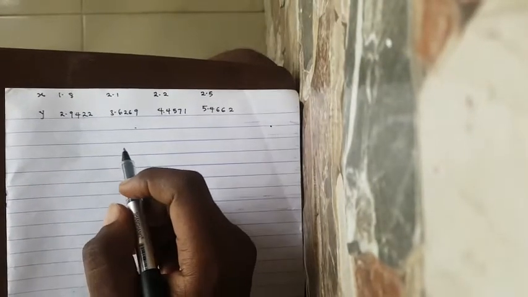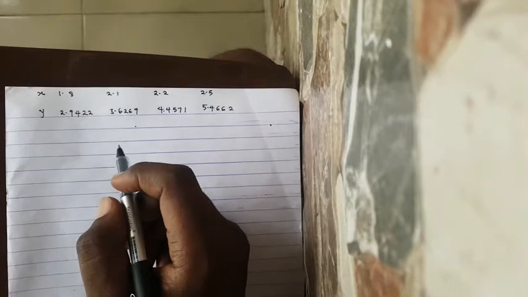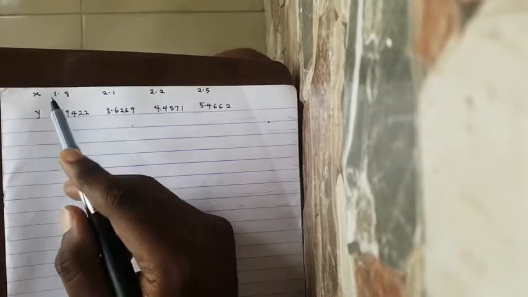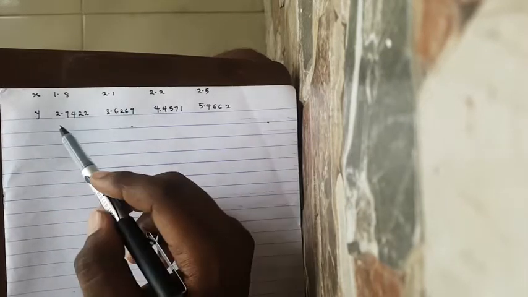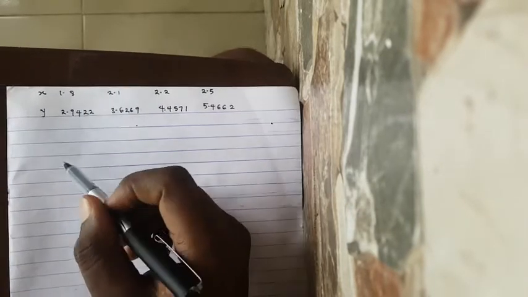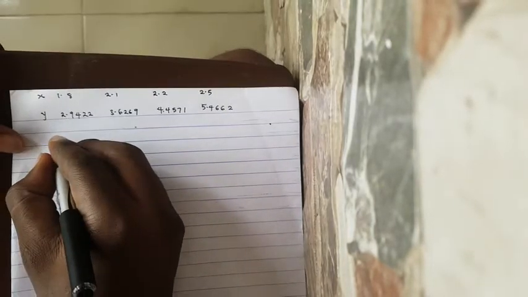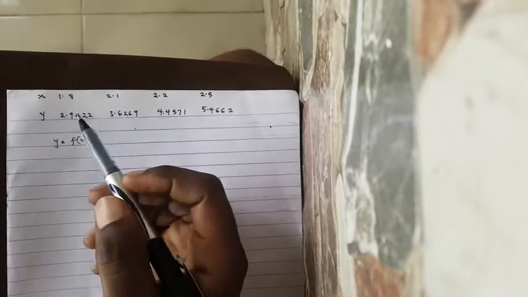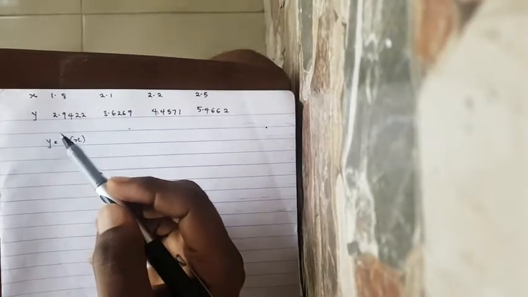Okay, so this is the question given to us. Now, they said we should use Newton's divided difference method to solve this question. From here, they give us the values of x and y. Y in this question is the same thing as f of x. Y is equal to f of x. So don't get confused about where your f of x is; y is the same thing as f of x.